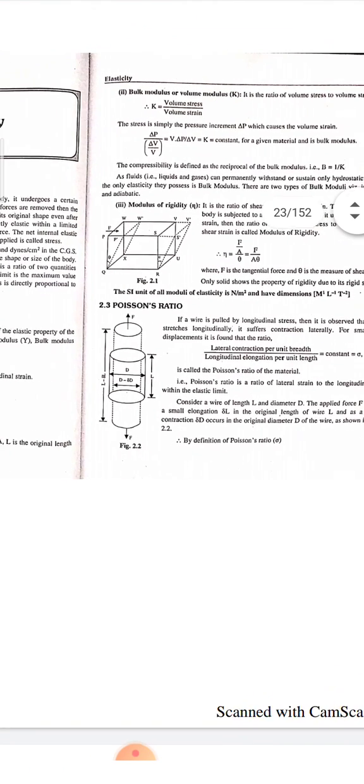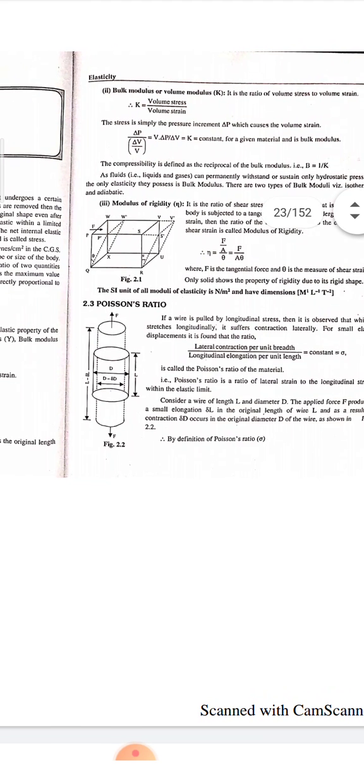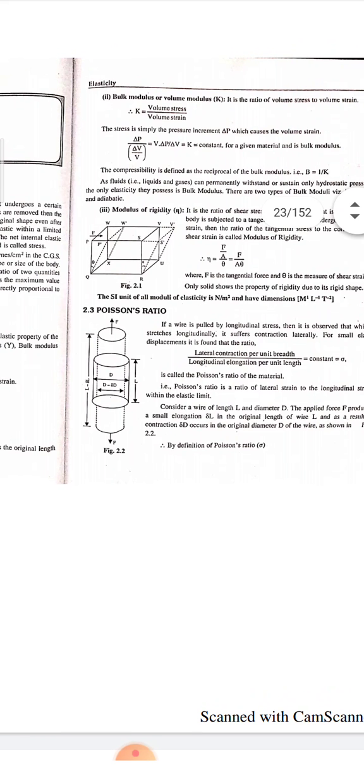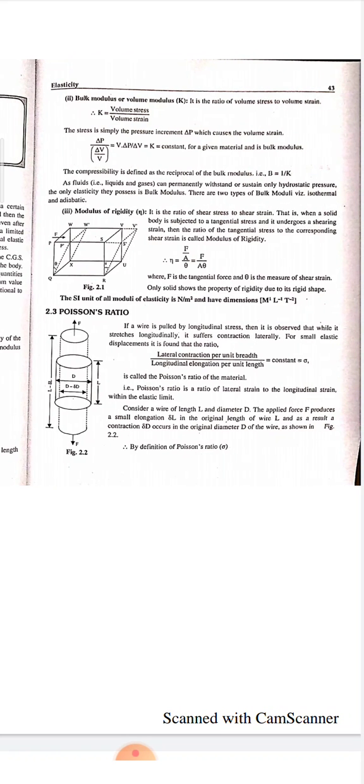Then the bulk modulus, or say volume modulus, K, is the ratio of the volume stress to the volume strain. The stress is simply the pressure increment delta P, which causes the volume strain, delta V by V. Therefore, V into delta P divided by delta V is equal to K, which is constant for the given material, and is the bulk modulus.